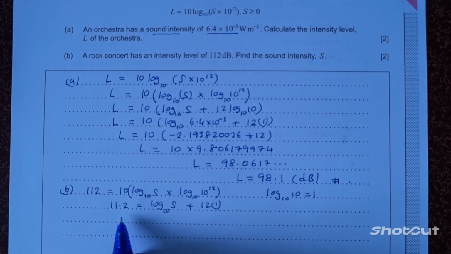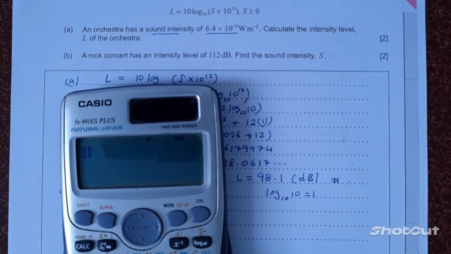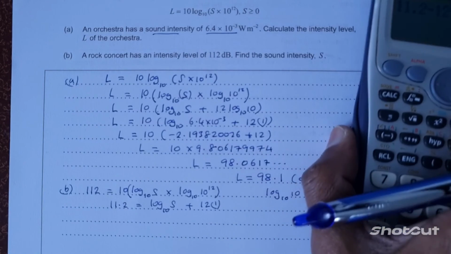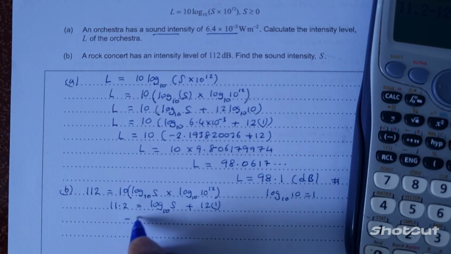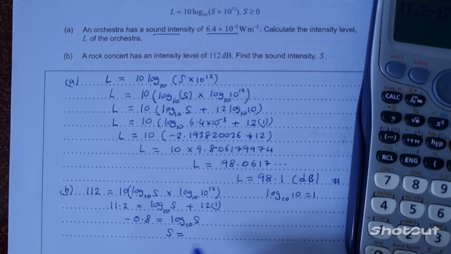And the 12 can go on the other side. If you were to take 11.2 minus 12, you'll get negative 0.8. So we've got negative 0.8 is equal to log to the base 10 of S. So S is equal to, you remove the log, and on the other side you get the base, so 10 to the power of negative 0.8.